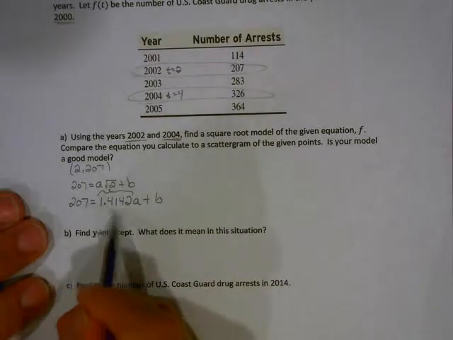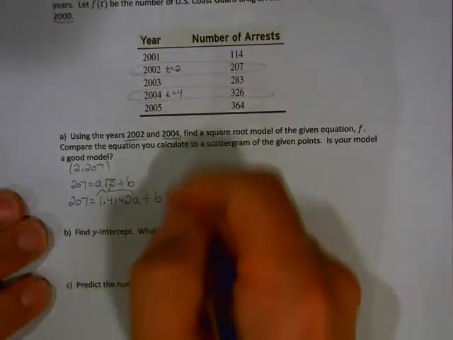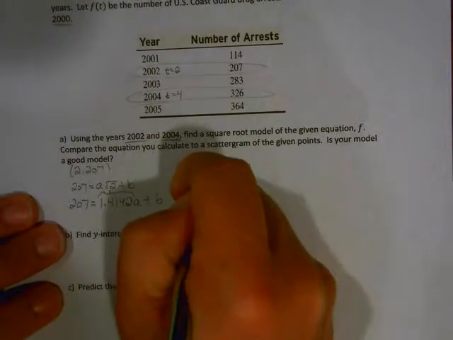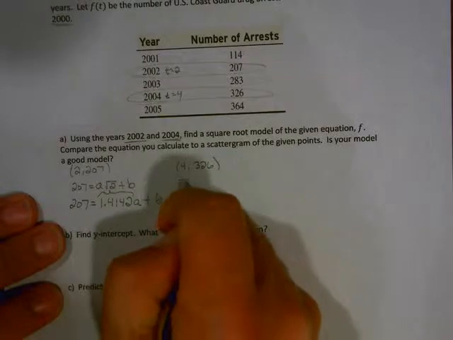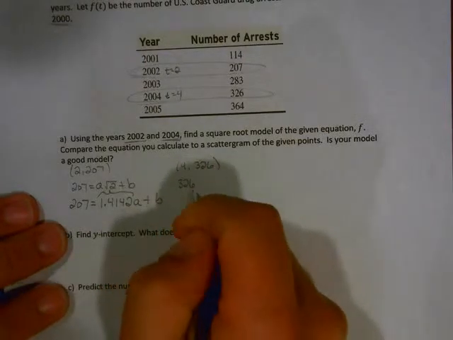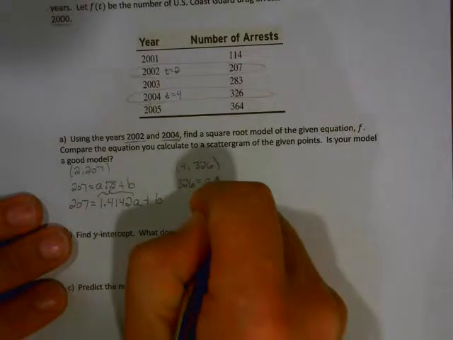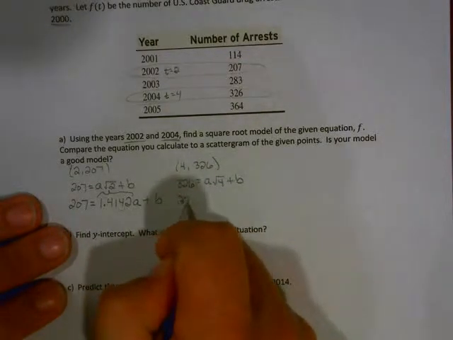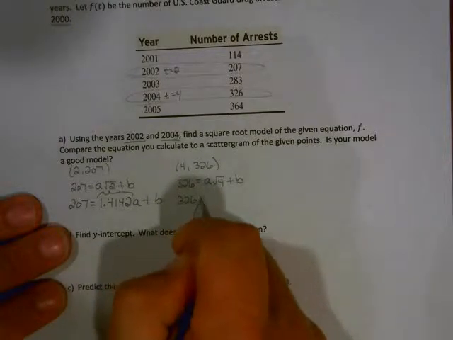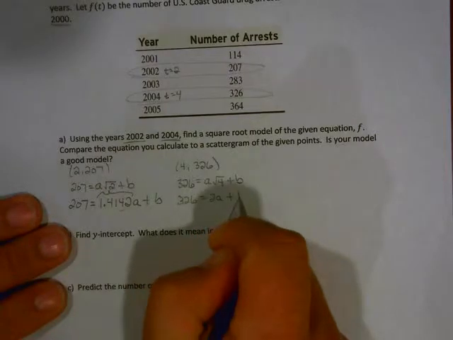Now if you want, we could just keep the square root of 2 there and continue with it. For our point 4, we get 326. That's 326 equals a square root of 4 plus b, and that reduces to 326 equals square root of 4 is 2a plus b.